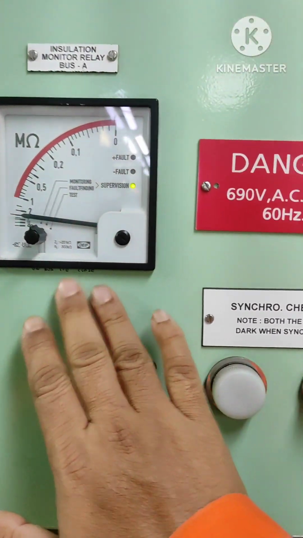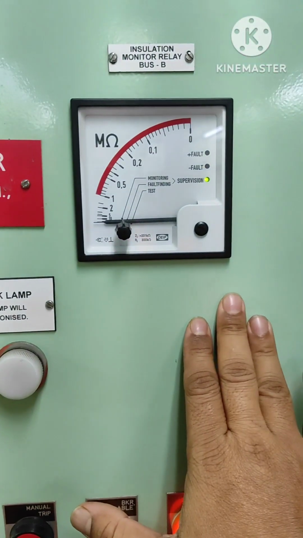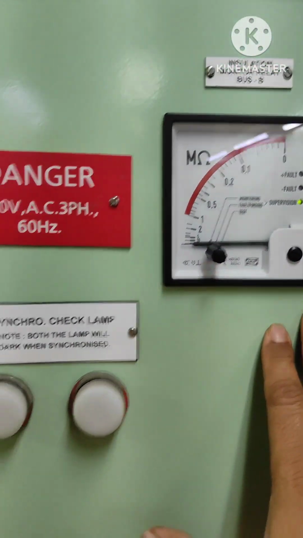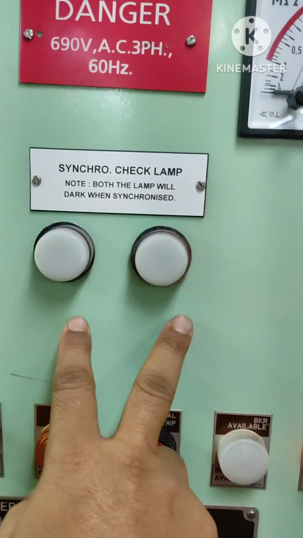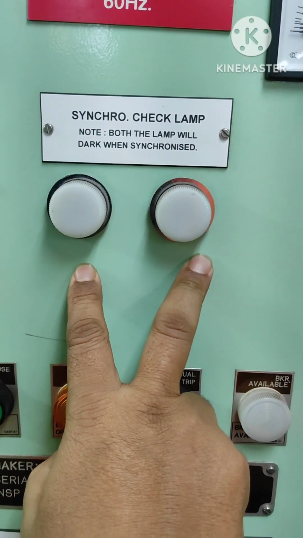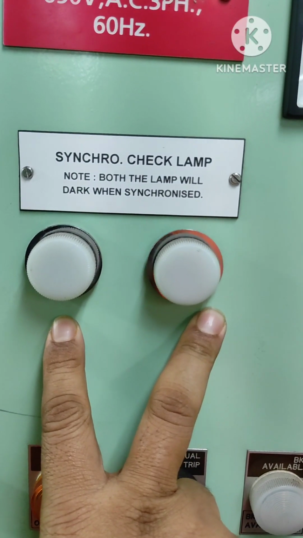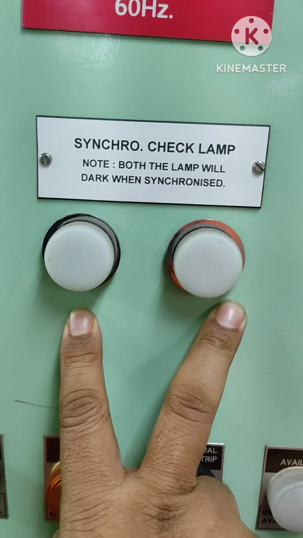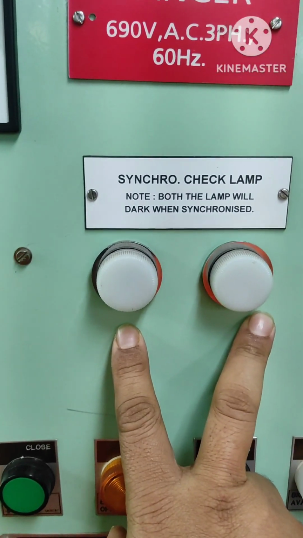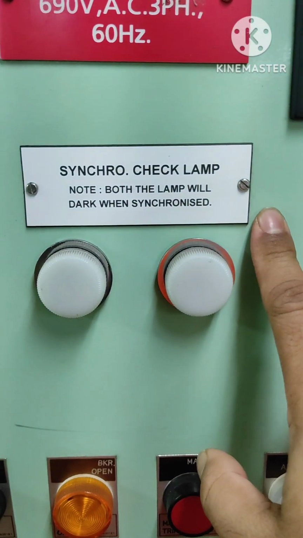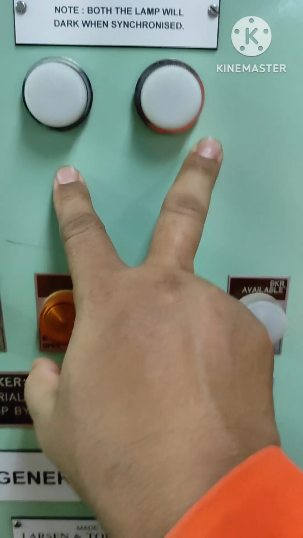Okay, then after that, these are the insulation testers, as I said, bus A or port bus and starboard bus. Here, in case this fails, we have the lamp method also. These lamp methods will show the condition of the incoming machine, whether it is running slower or faster than the connected machine or the bus bar. Here it is written both the lamps will go dark. That means when you close the incoming machine's breaker, these will go off.